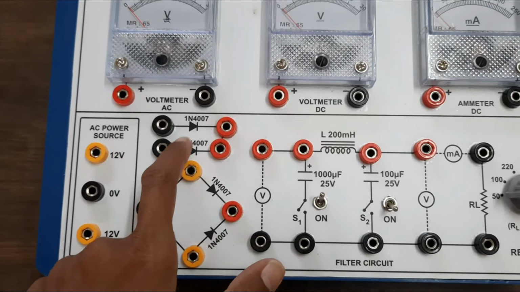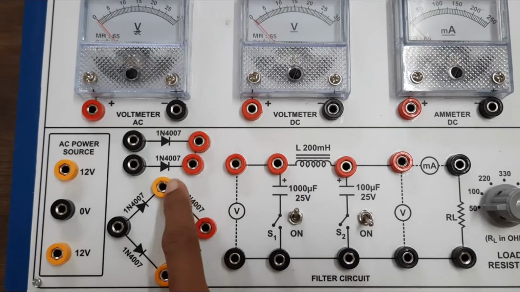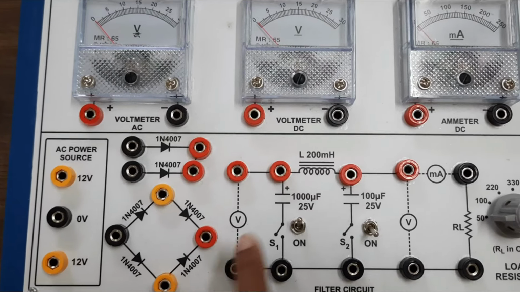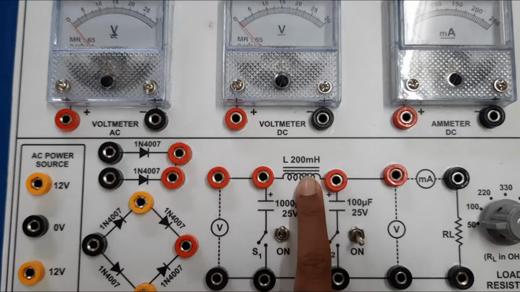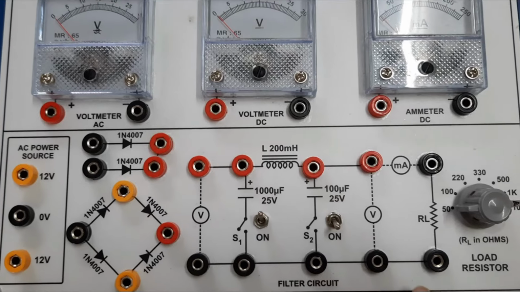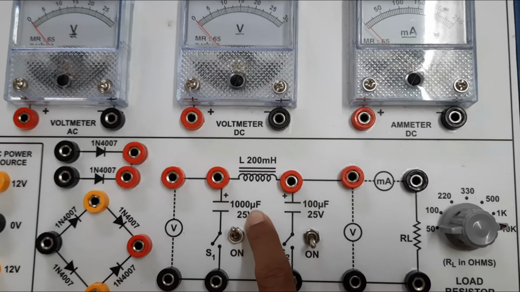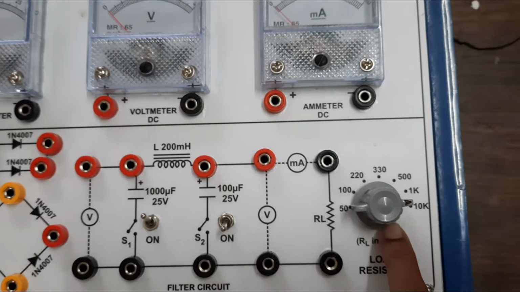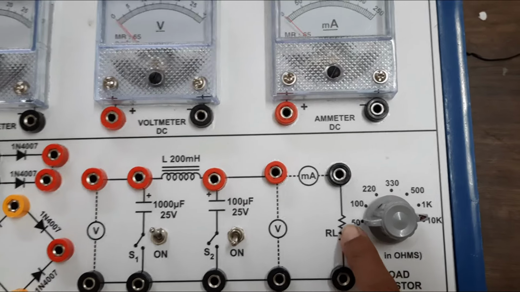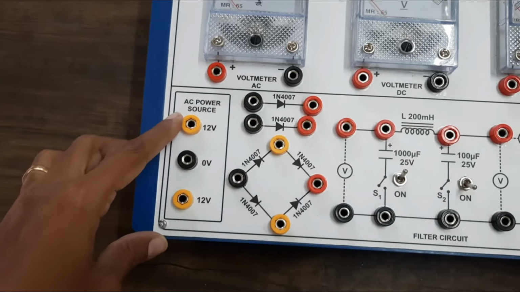And here we have 2 diodes, so we can select here the values, and this is the inductor of 200 millihenry, and this is the capacitor of 1000 microfarad, and here we can select the load resistance from 50 to 10k ohm, and here AC power supply.